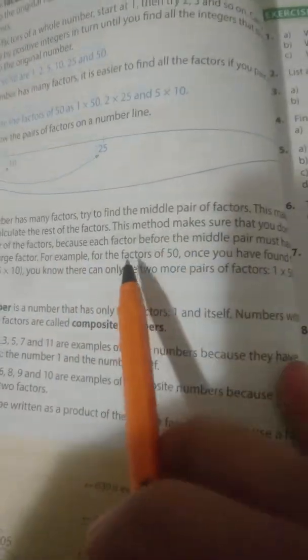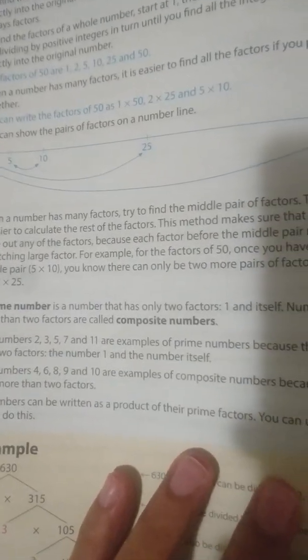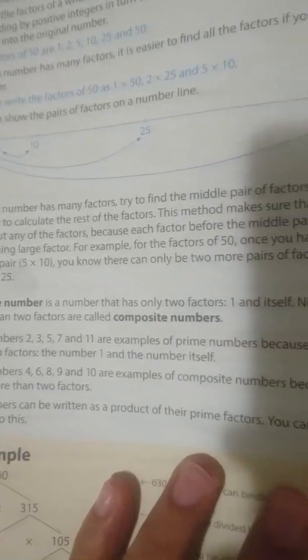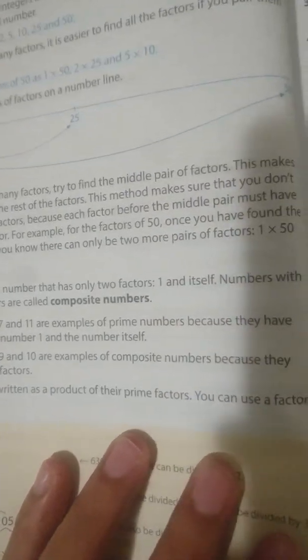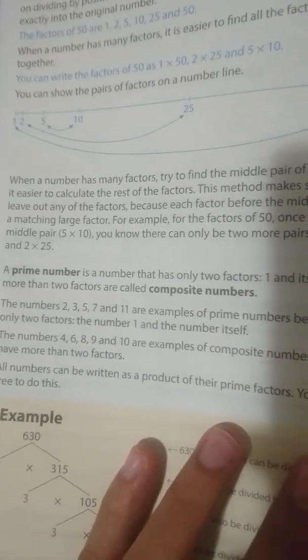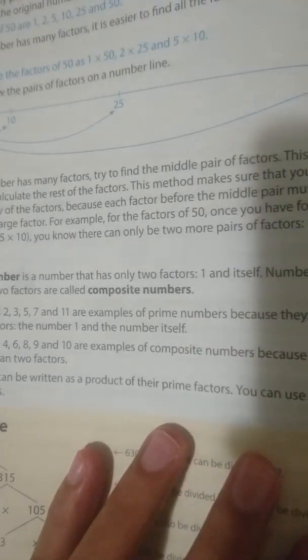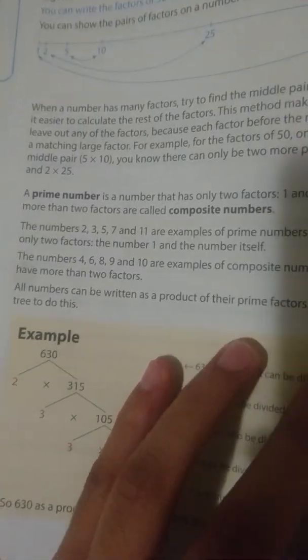When a number has many factors, try to find the middle pair of factors. This makes it easy to calculate the rest of the factors. This method makes sure that you don't leave out any of the factors, because each factor before the middle pair must have a matching large factor. For example, for the factors of 50, once you have found the middle pair, 5 times 10, you know that there can only be 2 more pairs of factors, 1 times 50 and 2 times 25.